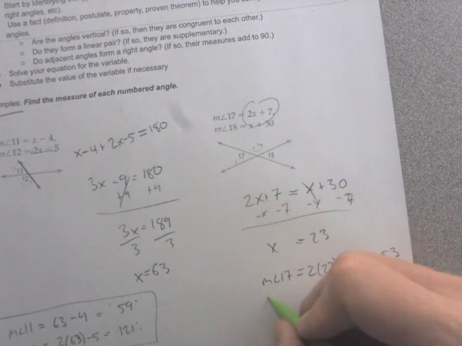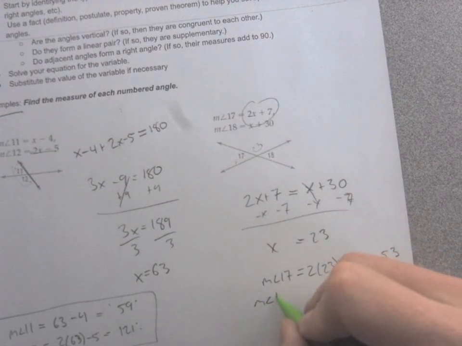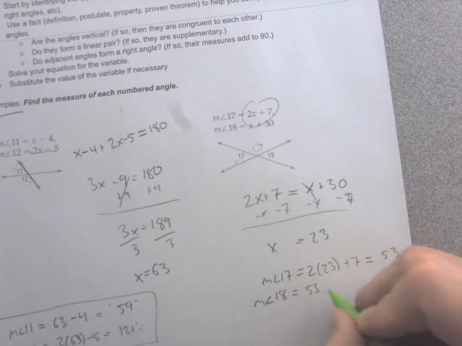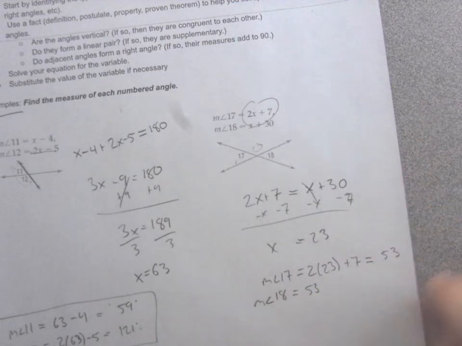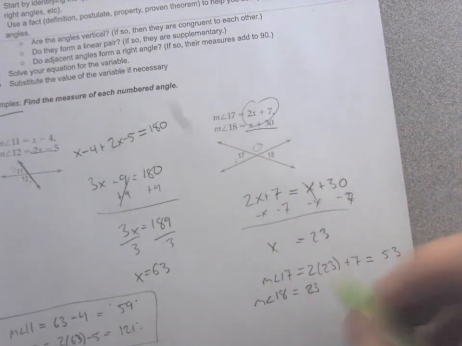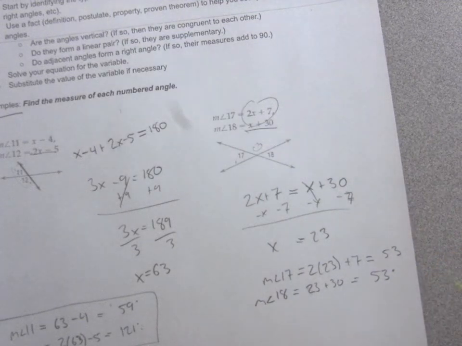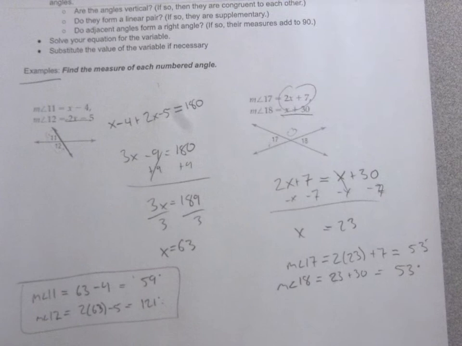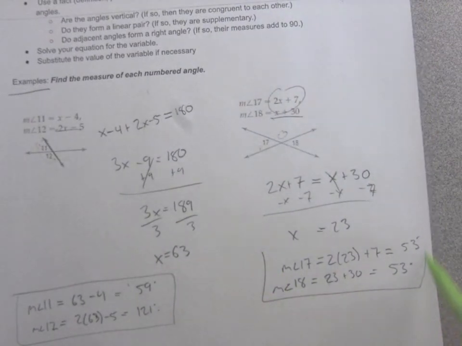Now remember that a second ago we said that the measure of angle 17 and 18 should be equal to each other. So if I substitute 23, sorry, not 53, excuse me, 23 into this expression, I should expect to get the same thing, and I do. So sometimes my angles don't match, and sometimes they do. It just depends on what kind of angles we're talking about.